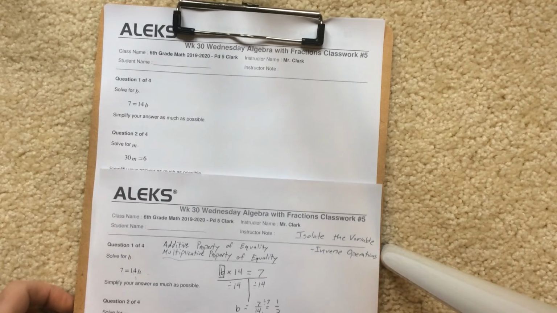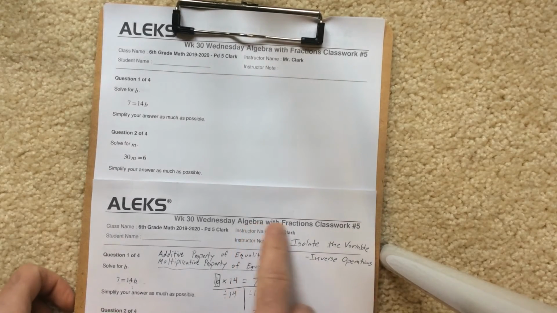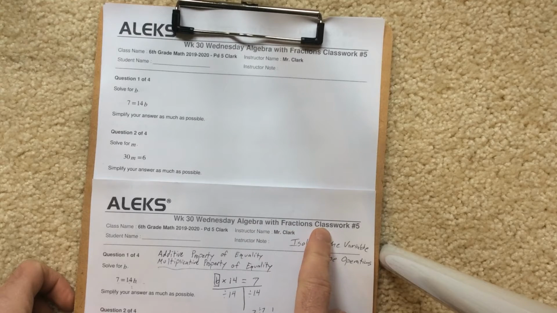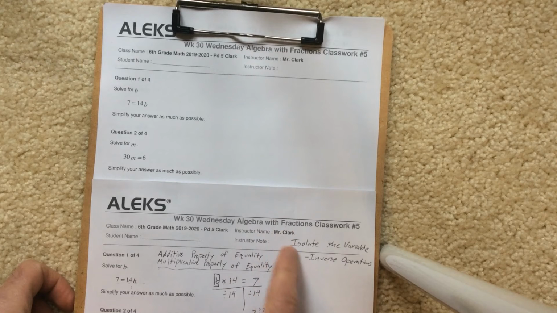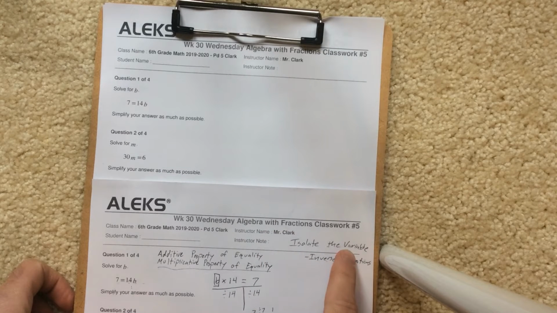Alright, so today we are going to look at algebra with fractions. This is our classwork for today. Yesterday we did algebra with decimals. So remember how we do this. We isolate the variable, and then we use inverse operations to do this.